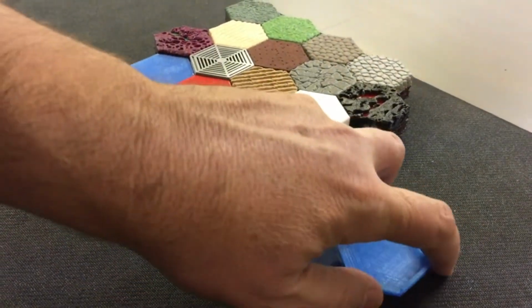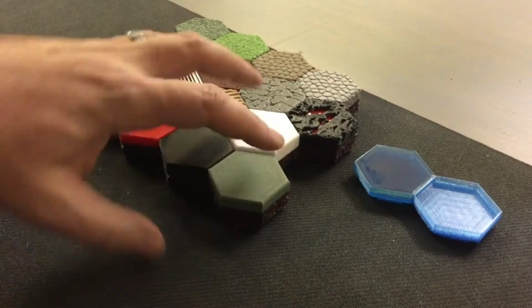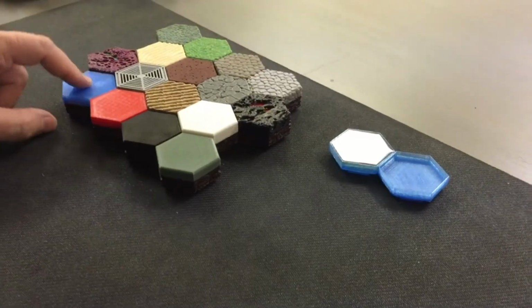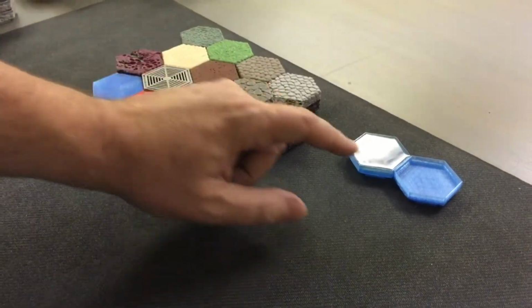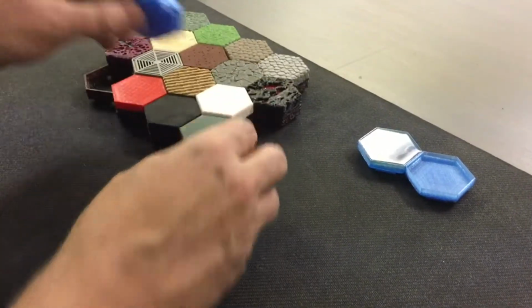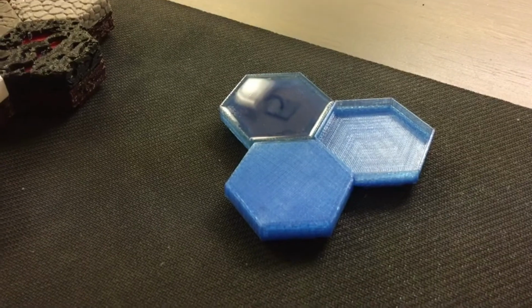But that's going to be provided in the water set, so that as we go forward you'll have the capability of doing either or. Print a regular water tile, or print the one that takes the resin. So these are the three different views of it that you can kind of get an idea.